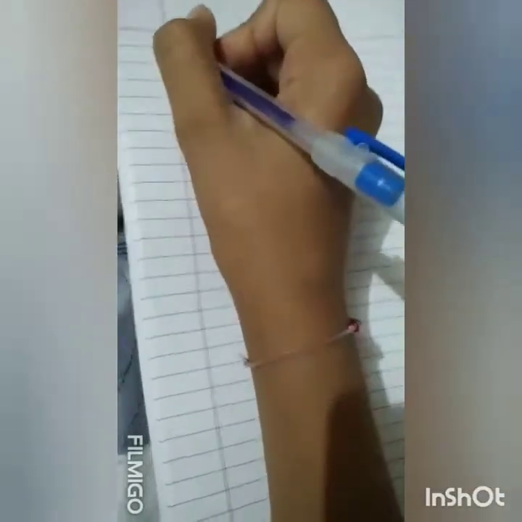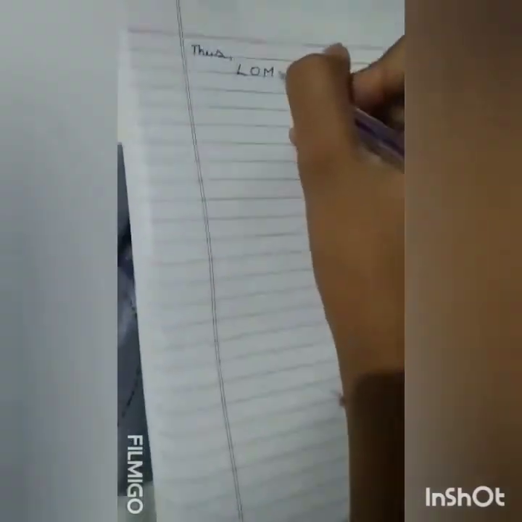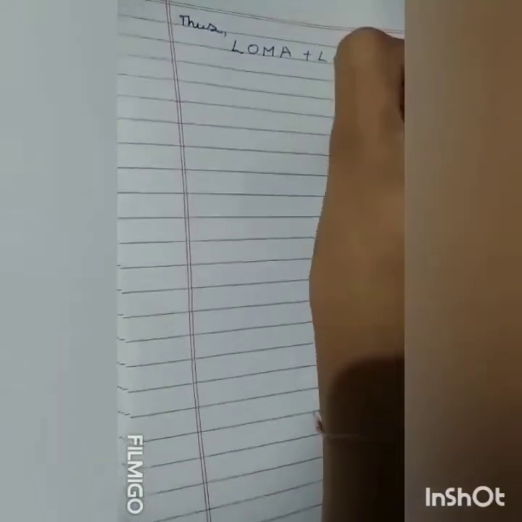Thus angle OMA plus angle OMB is equal to 180 degrees.